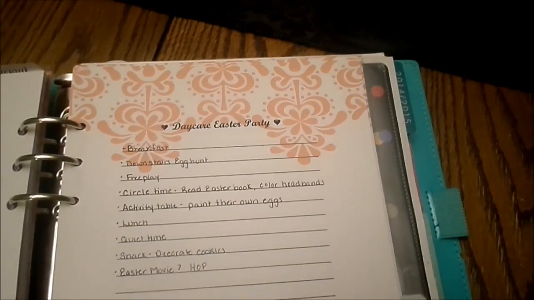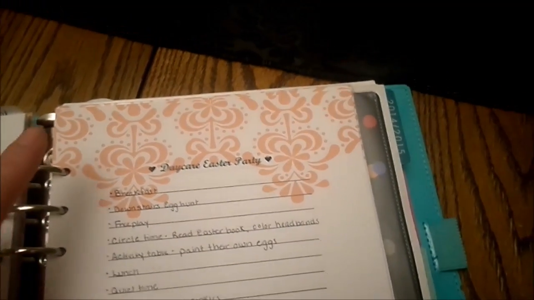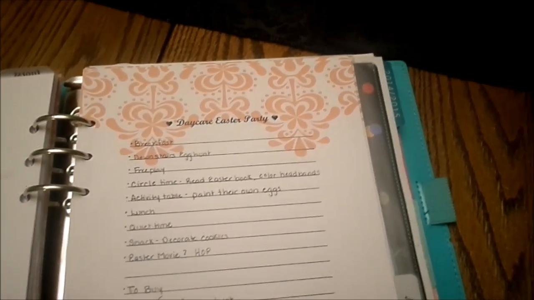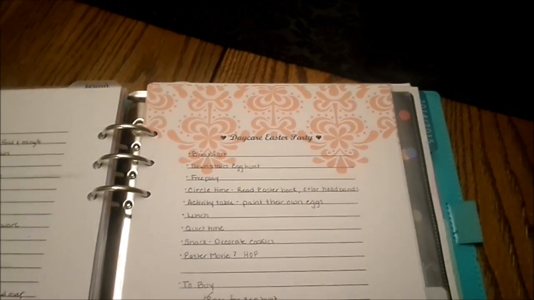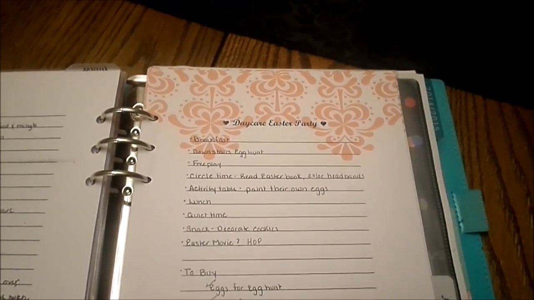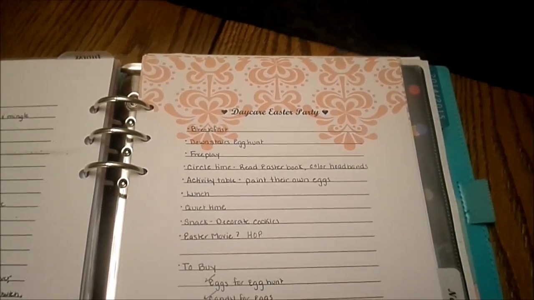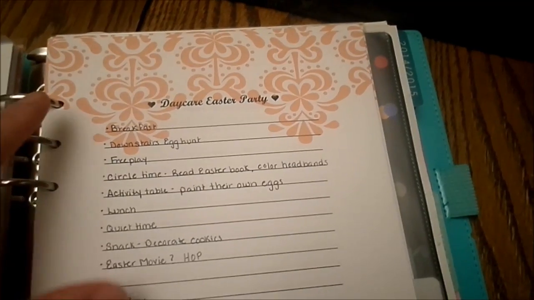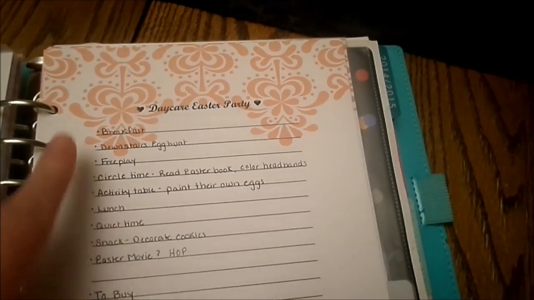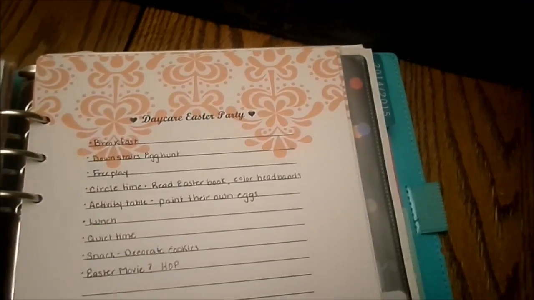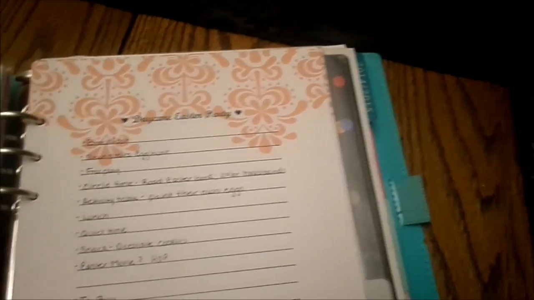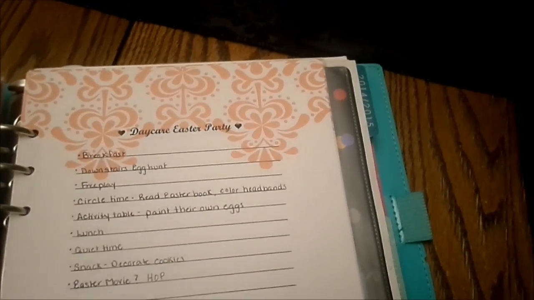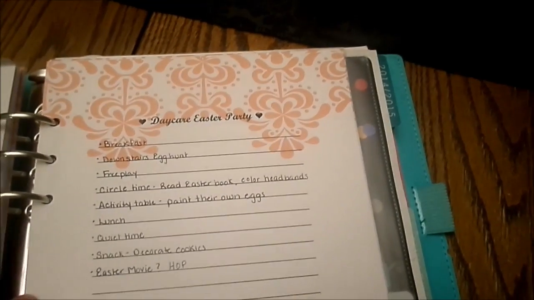So the first page that I have here just says Daycare Easter Party. And I like to get as specific as possible when planning for holidays or events in general, just because I feel like if I have a clear plan, then the whole day just goes a lot smoother, especially when you're working with kids. Having a plan is definitely helpful. So this first section here, I just listed out the activities in the order in which we'll be doing them. Even breakfast, lunch, and snack are included in that. So that way I have a visual of how the day will look, and different activities planned out and that sort of thing.